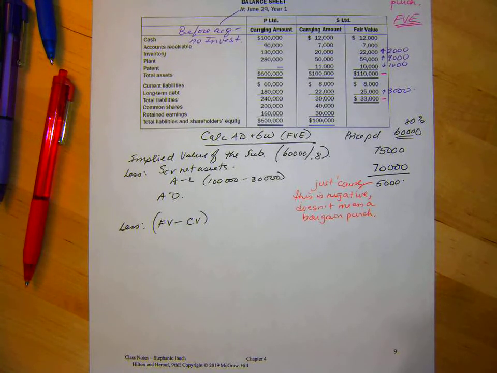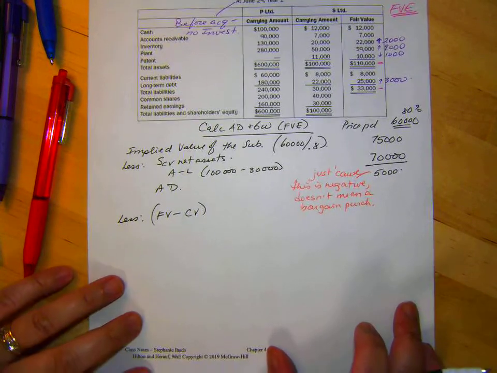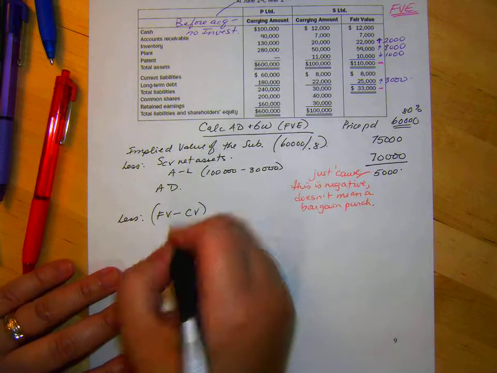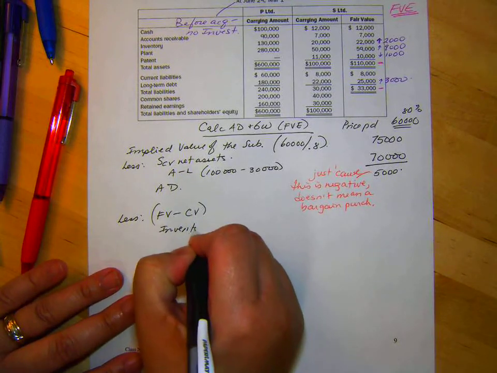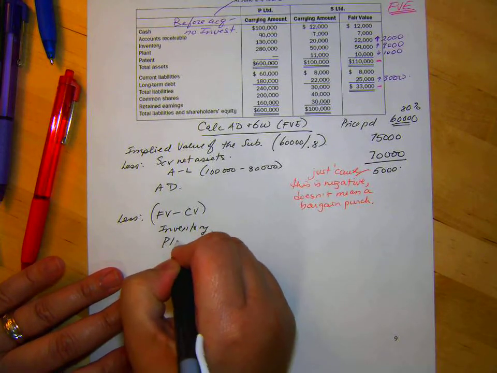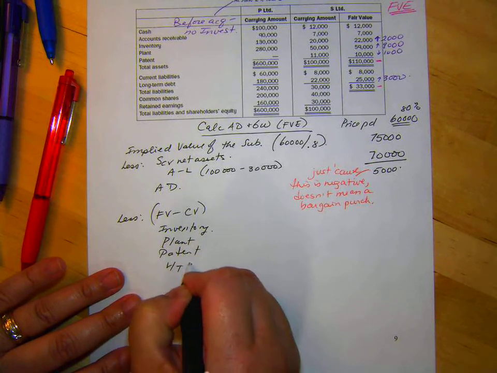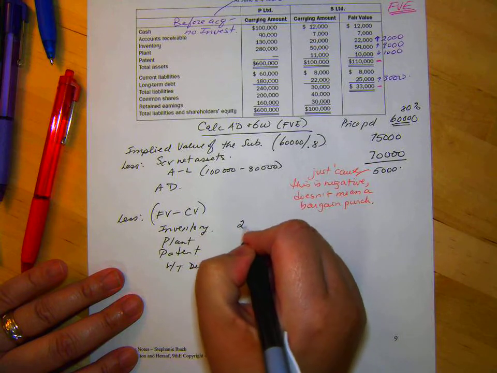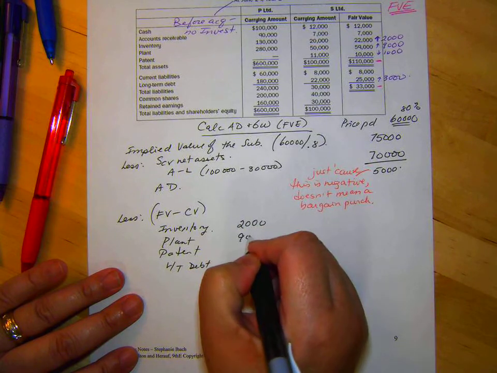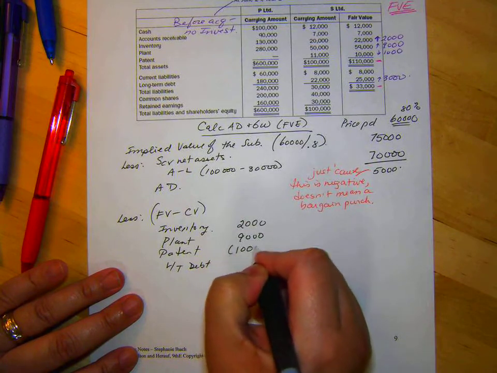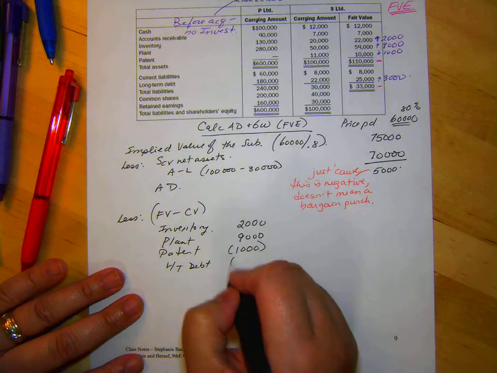For 5, it goes a little crazy. So, FV minus CV, again: inventory, plant, patent, long-term debt. So this went up, patent went down, long-term debt went up, but it's a credit, so it's 3,000.